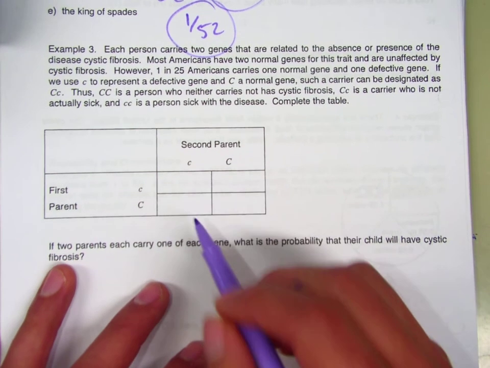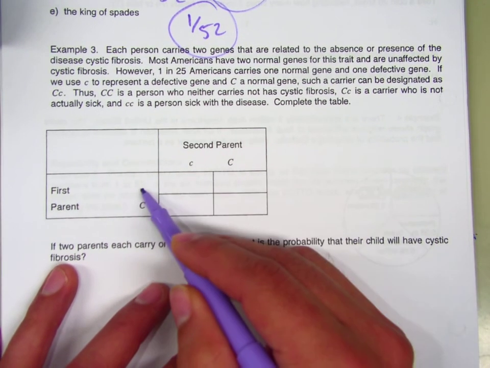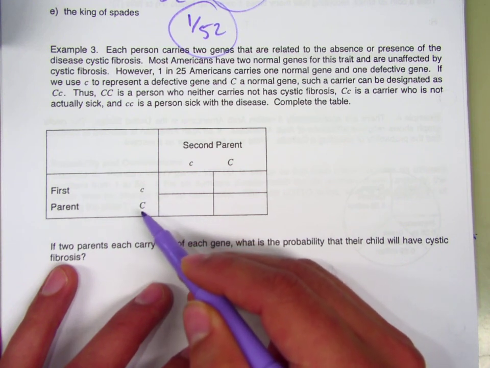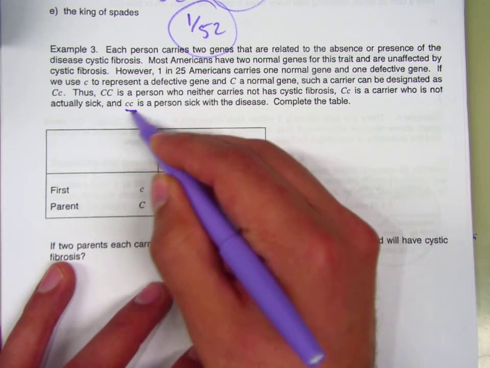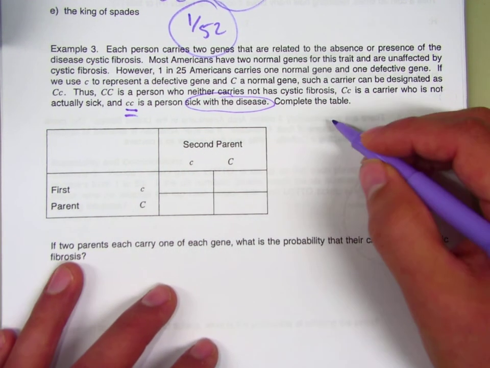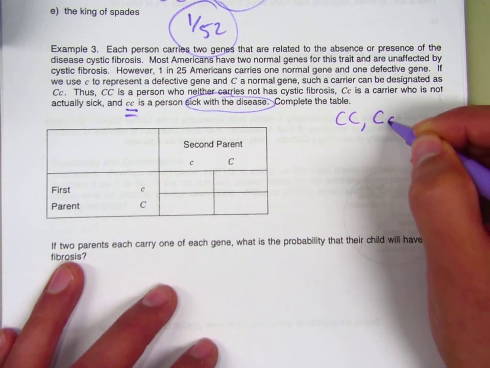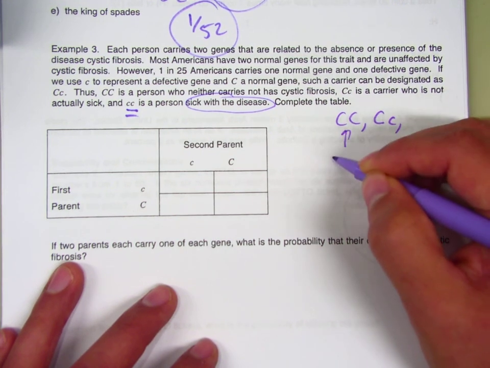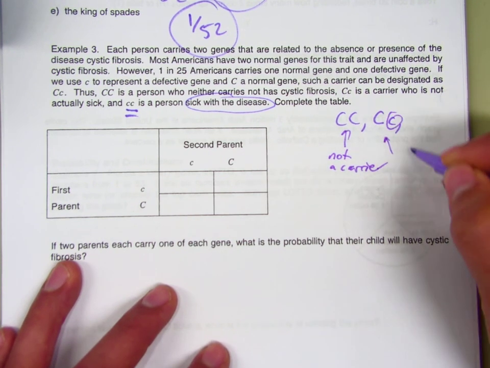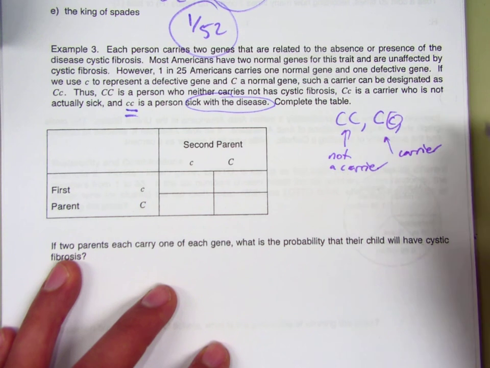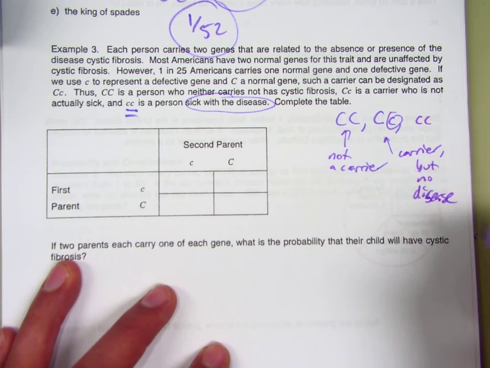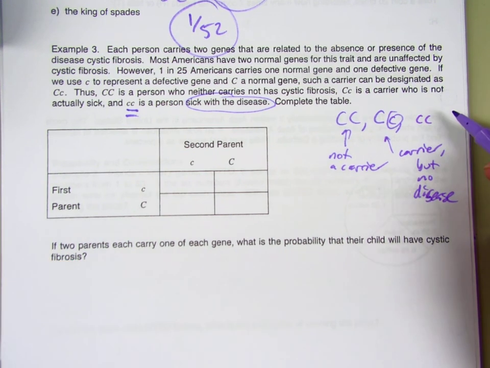If we have 2 parents, each parent has one gene. The capital C means that you don't carry the gene. If you end up with capital C, little c, this is a carrier because you have that small little c, but no disease. And the only other option is you have 2 little c's, which means you have the gene and you have the disease.